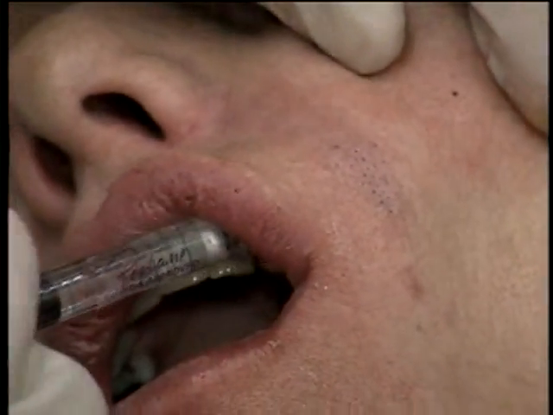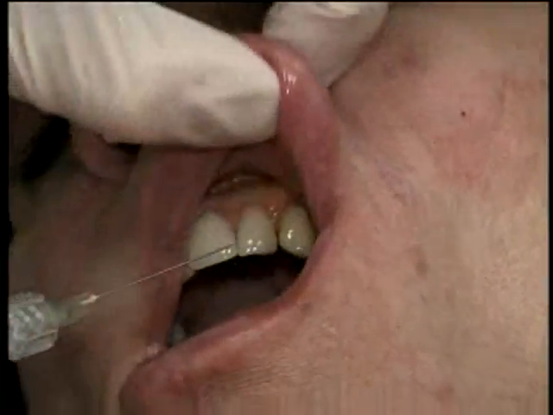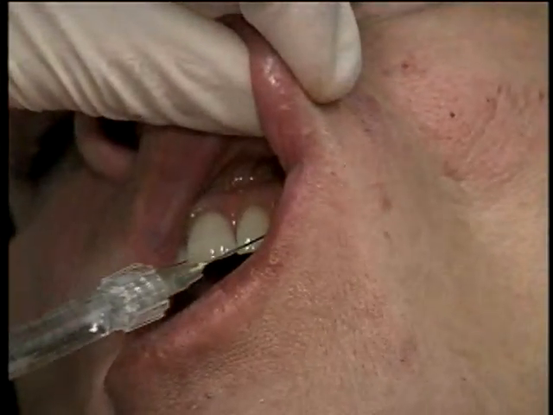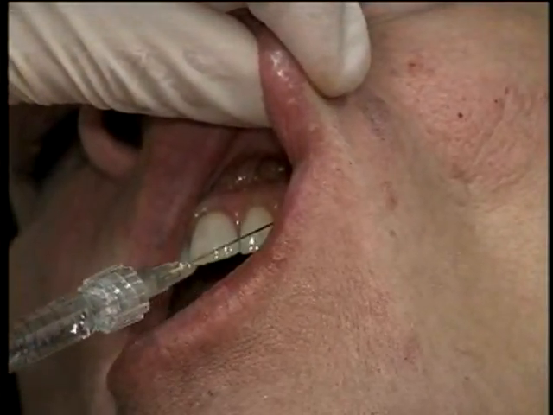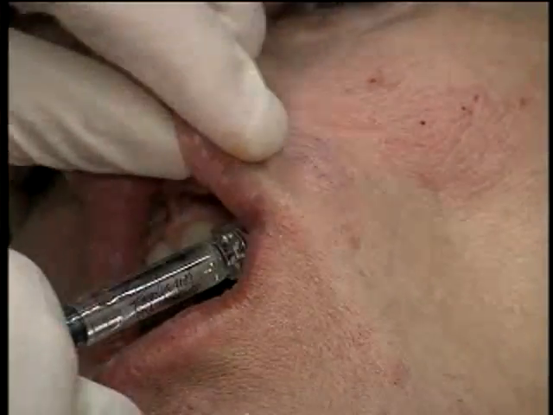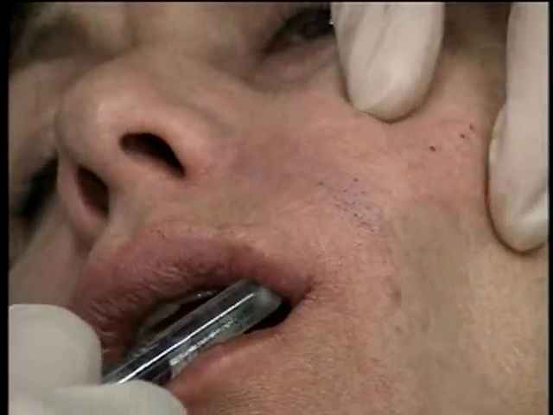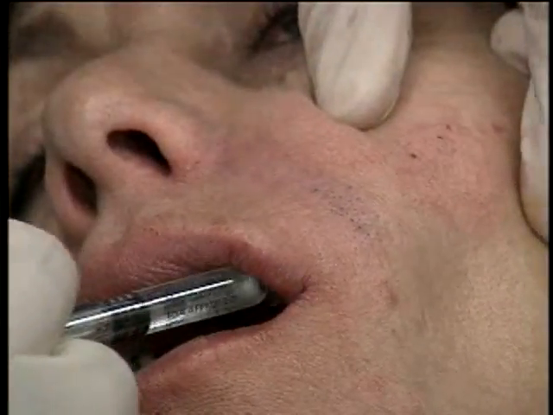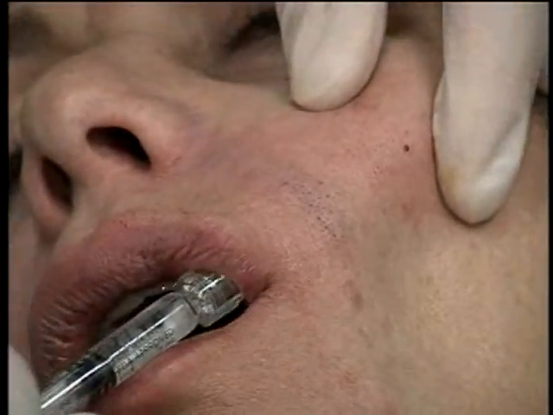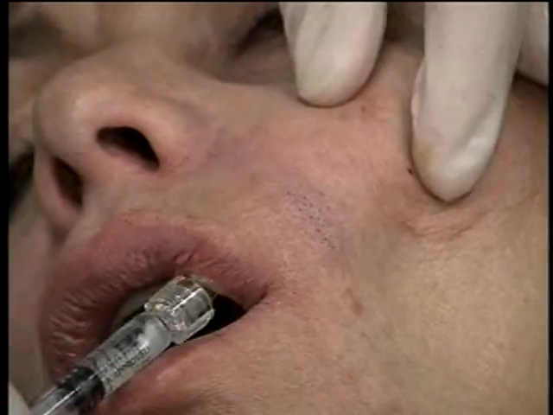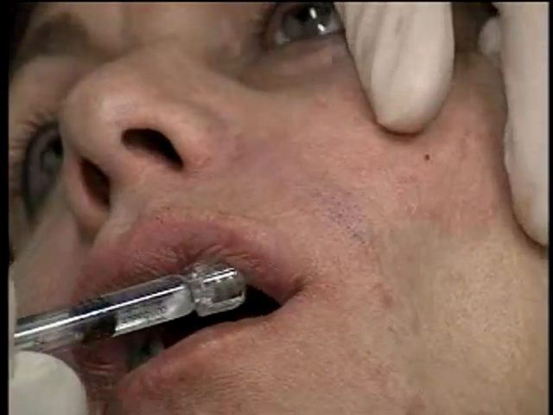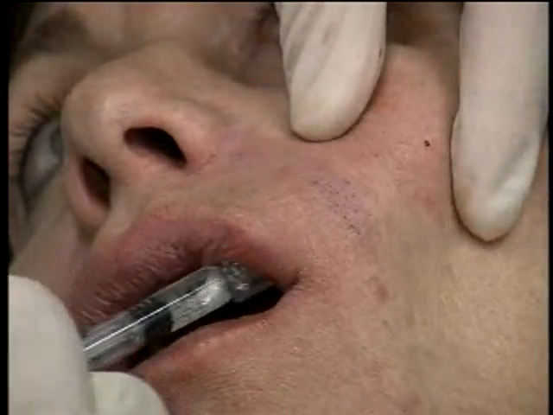And I'm injecting intraoral here into the area of concern. And my hands are here and I can feel the product being deposited. And this prevents a lot of the bruising and swelling. In addition, it's much less painful.